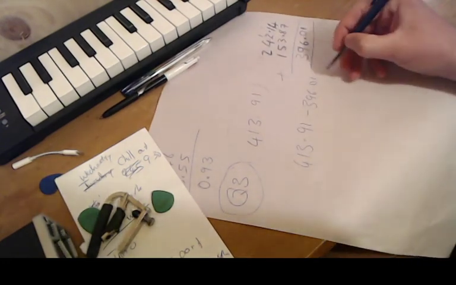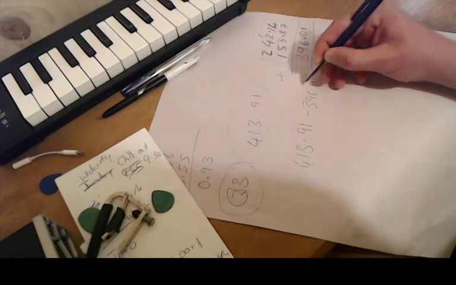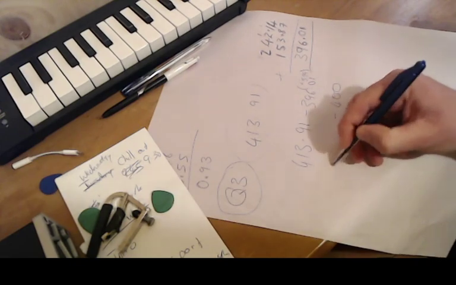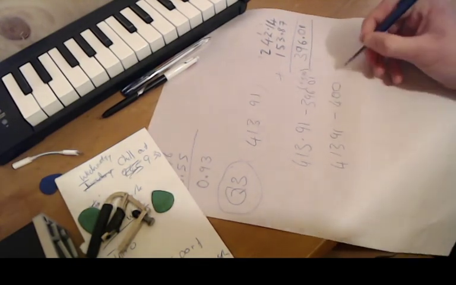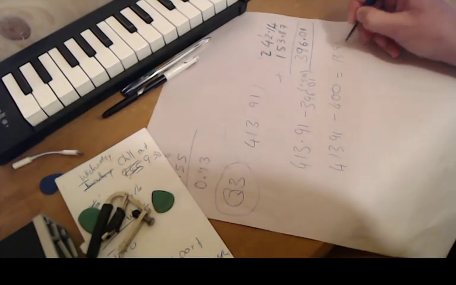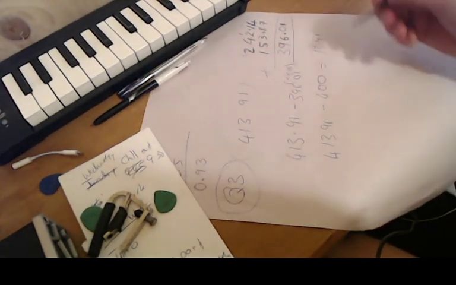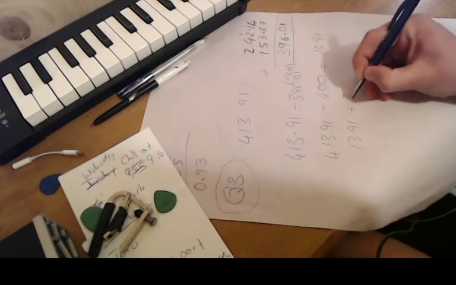But what I do is I'm going to add 3.99. That makes this up to 400. 413.91 take away 400 equals a simple 13.91. Cool? Now I have to add this 13.91 plus 3.99.